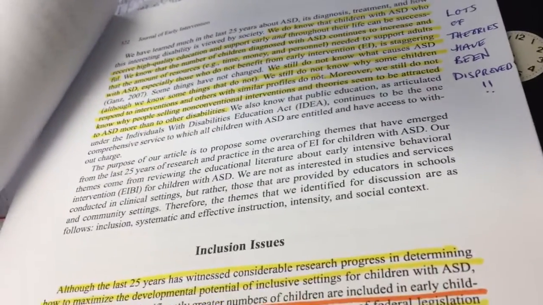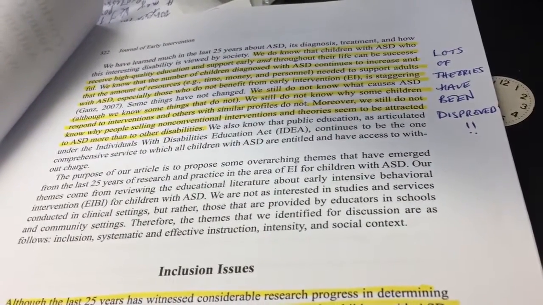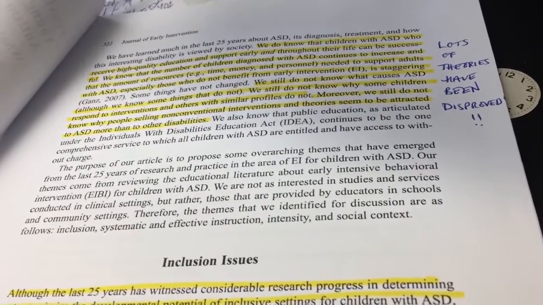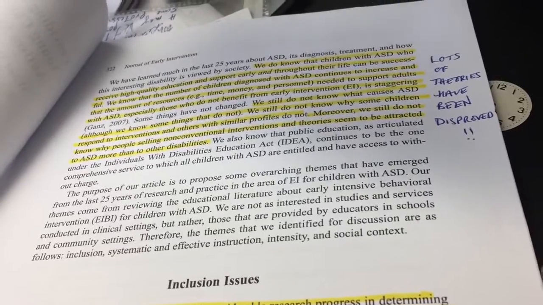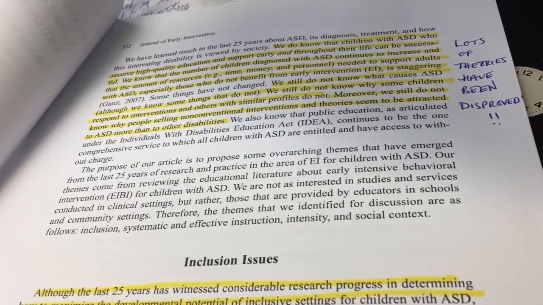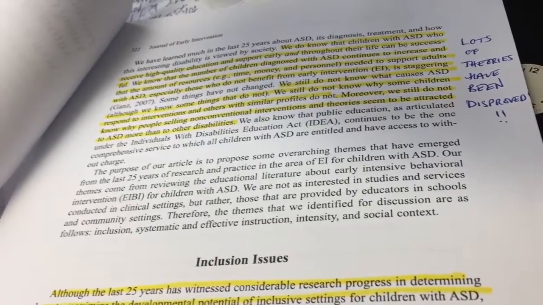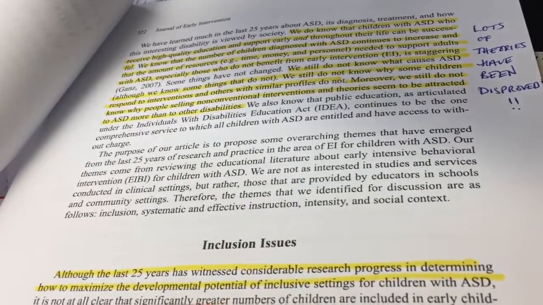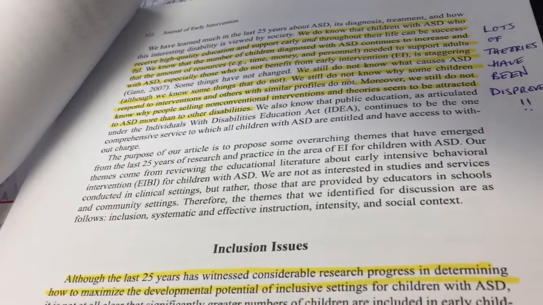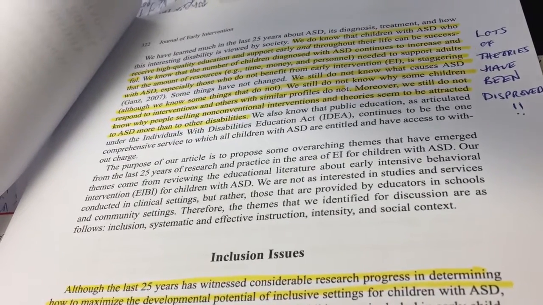So what I just want to say is we do know that there's lots of theories that have been disproved, and there are theories that you still hear about despite the research, okay? So they said, we still don't know why some children respond to interventions and others with similar profiles do not. And we still do not know why people selling non-conventional interventions and theories seem to be attracted to ASD more than to other disabilities. And I would say part of that is there's just so much fear around ASD. We do know the numbers are growing and parents are very, very worried about it.